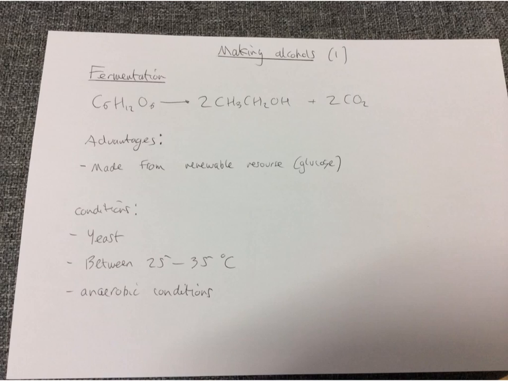Some advantages there, so it's made from renewable resources, which is the glucose, and then just three conditions: yeast, which contains the enzyme zymase, a temperature. If you used to say any temperature between there, you'd get the mark, so I would just say 30 degrees and then you'd be fine. And then anaerobic conditions. The reason we need anaerobic conditions is because the yeast only does this reaction when there's no oxygen. If there was oxygen, it wouldn't bother doing fermentation, it would just do respiration instead to get its energy. So, 5 minutes guys, off we go.